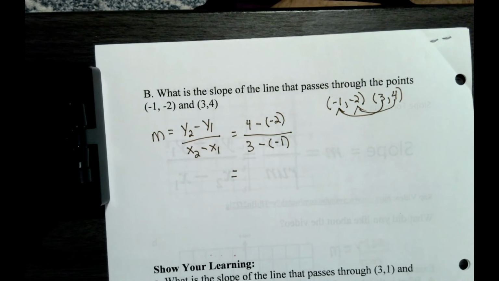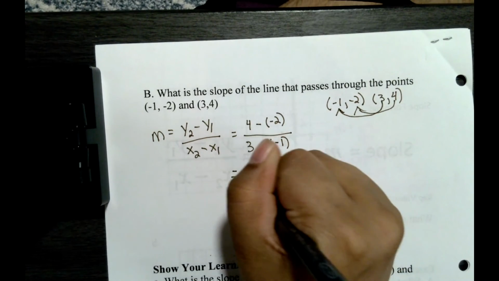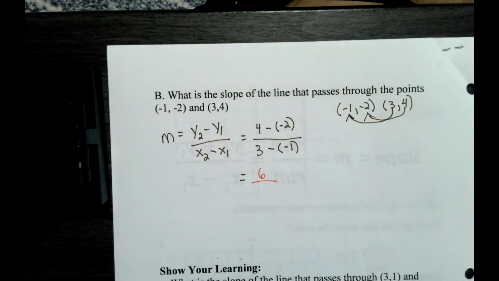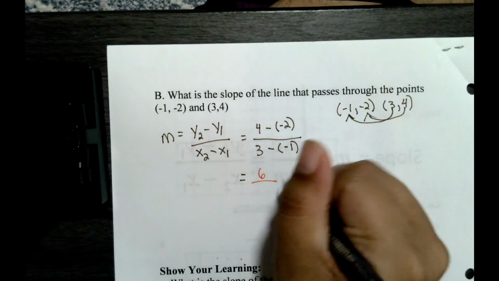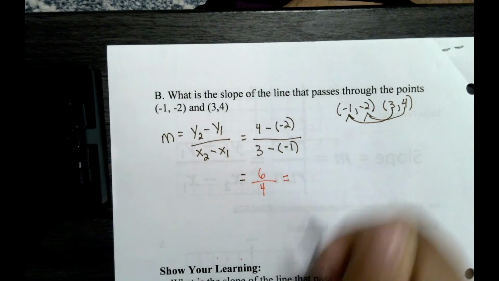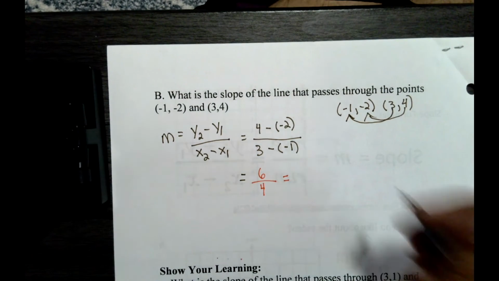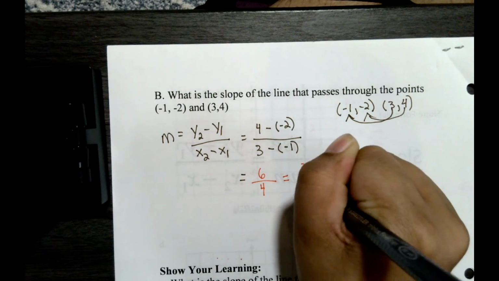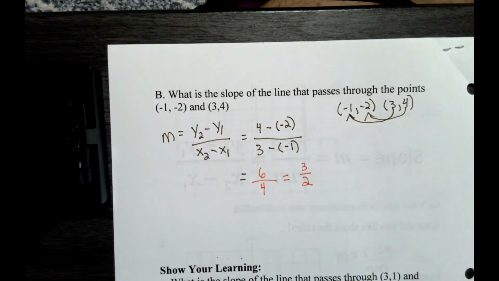Alright. Usually I don't do the show your learnings, but since this is a skill that we didn't have too much to do anyway, let's do it together. So we have (3, 1) and (0, -3). We are going to start with our y's. So m equals y2 minus y1 over x2 minus x1.